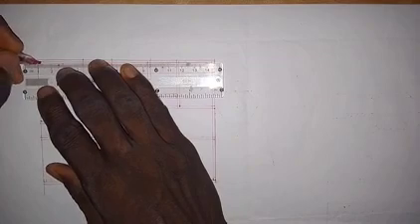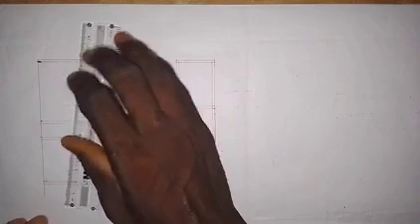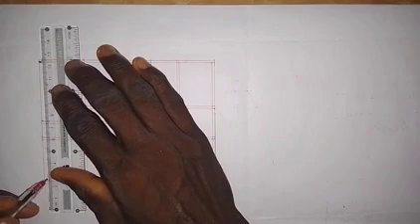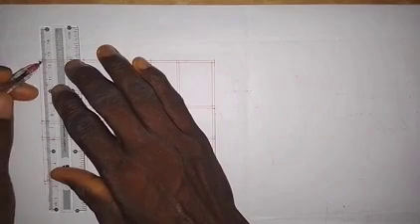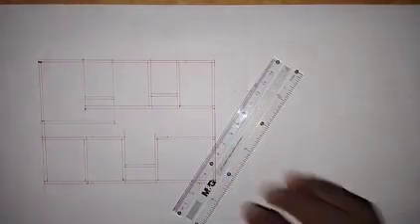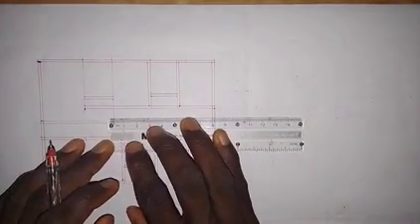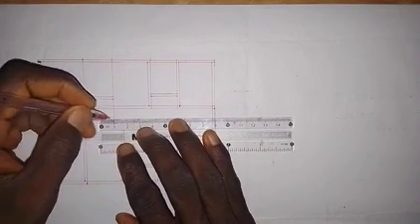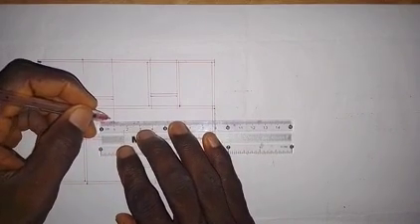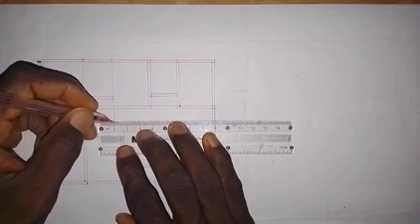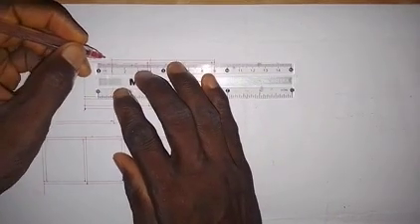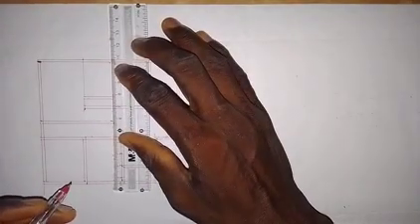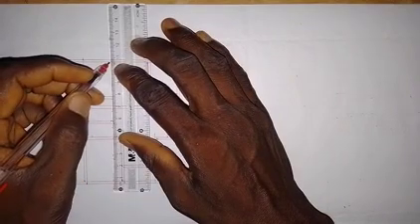So we need to take our time to get this done. Okay, so you cannot rush this work. It's a work that requires patience. Alright, and then for this I will take 2 millimeters to this side. So this is 2 millimeters. Then coming up here I take 2 millimeters again. So then I will join this together.